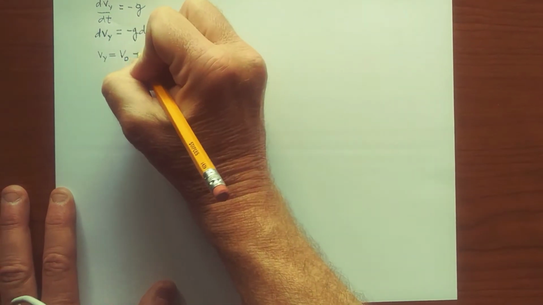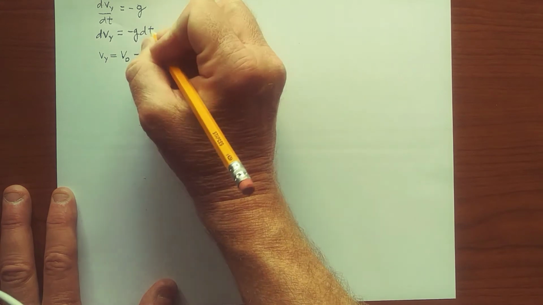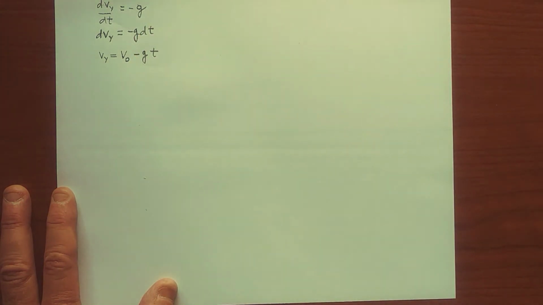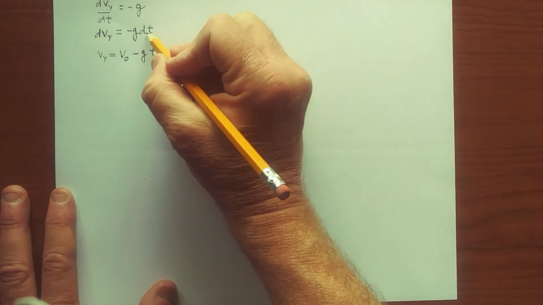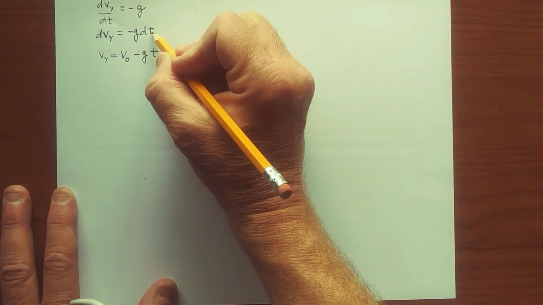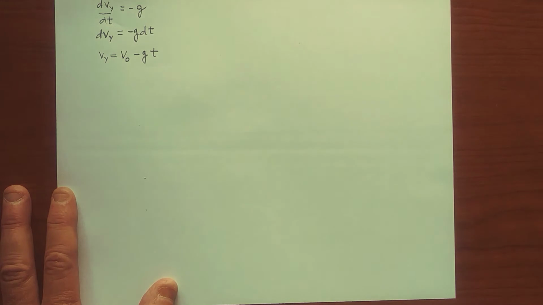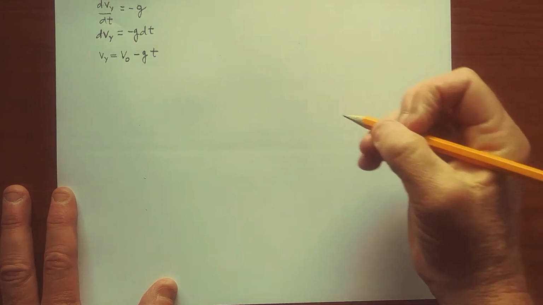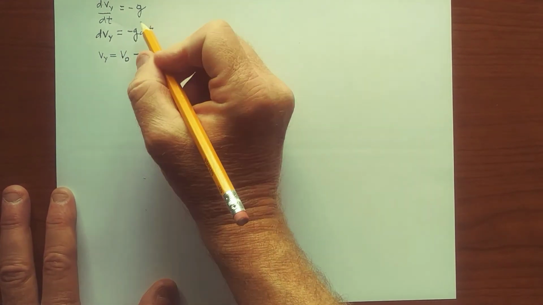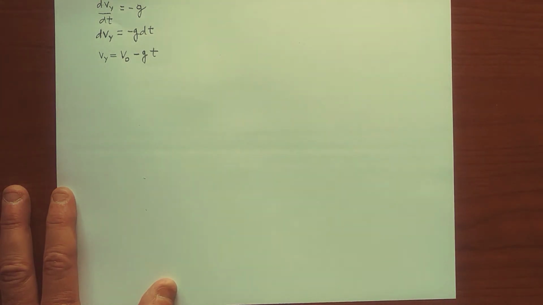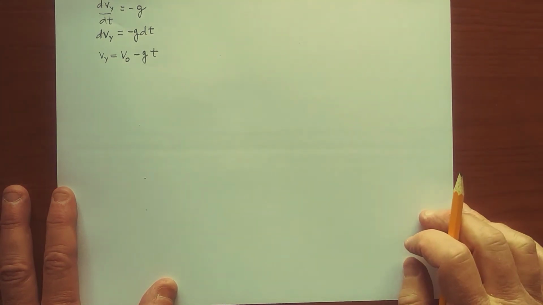And then we have a minus g times t here when we integrate this in time. But there's an assumption here, which is that the later time is larger than the earlier time, so that quantity is positive. Right, so there's an assumption here in these kinematic equations that the direction of time is in the positive direction.